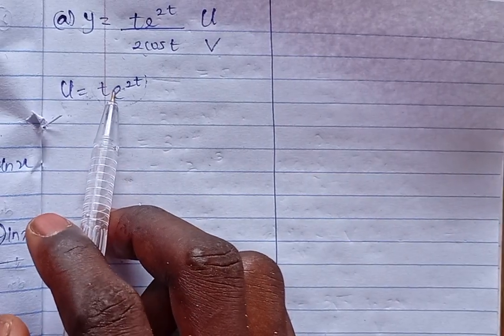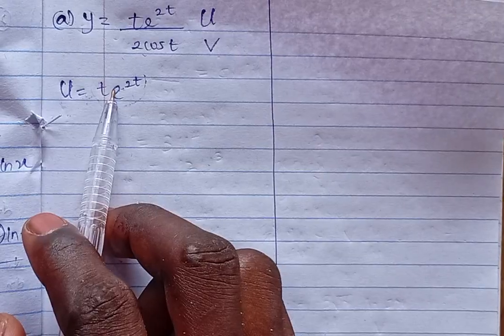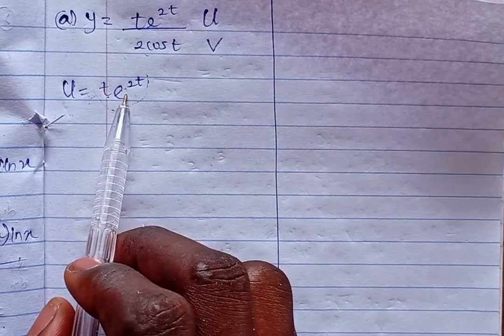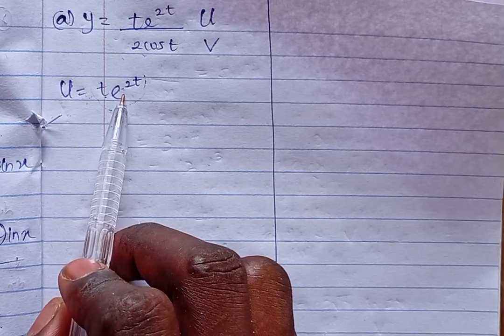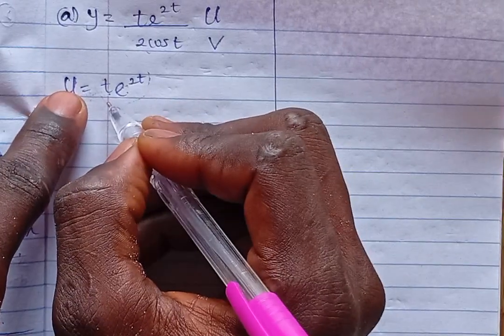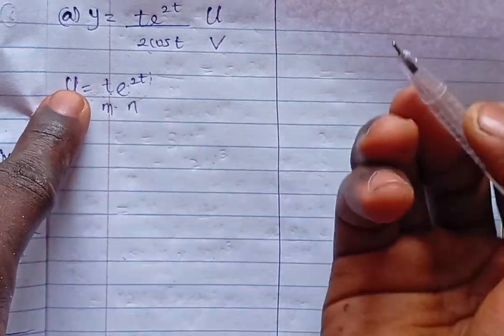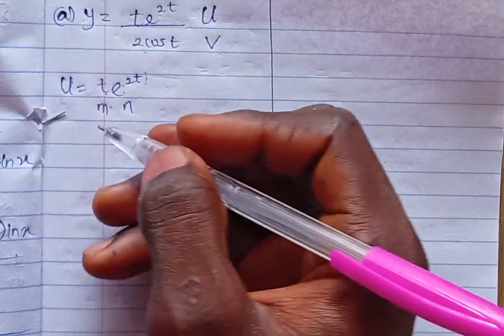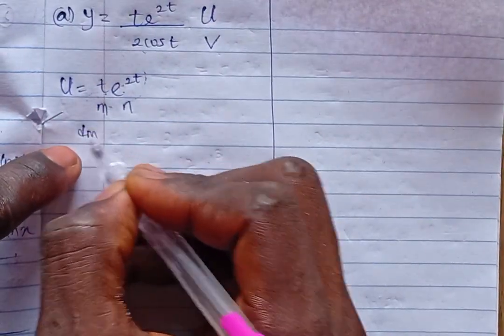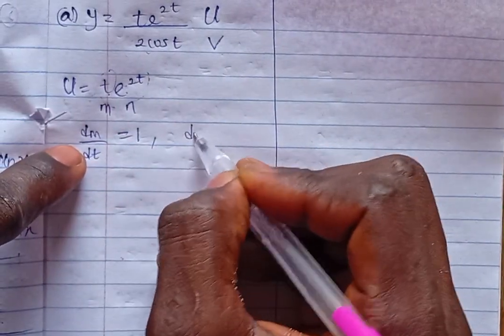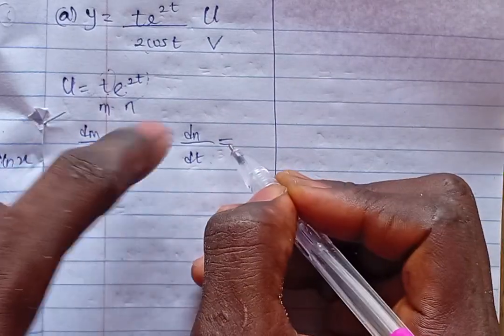You are using the product rule because t is a polynomial function and you have an exponential function. Using the product rule, this one will serve as your m and this one as your n. I will not waste much time on it because we already explained how to do that. So I have my dm/dt, because you are differentiating with respect to t, is equal to 1, and my dn/dt. I already told you about the trick.